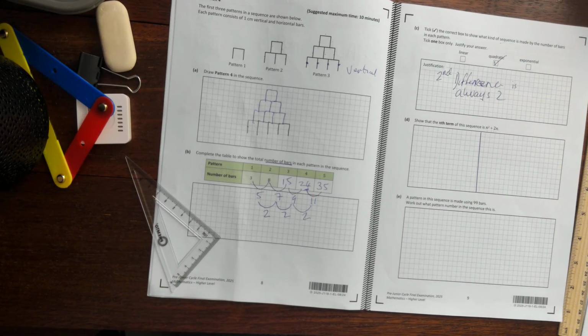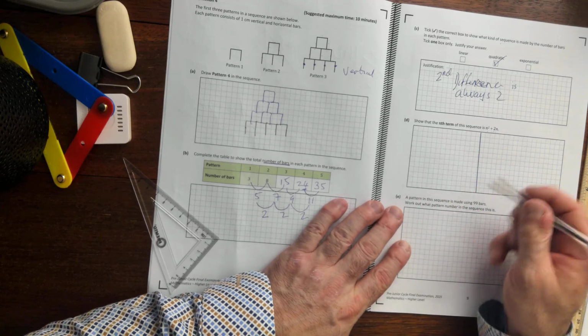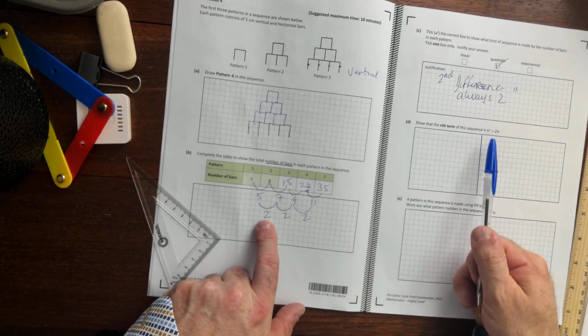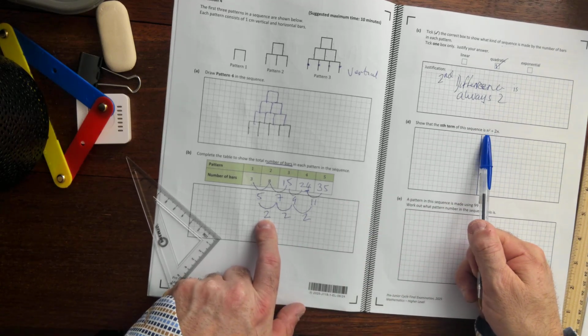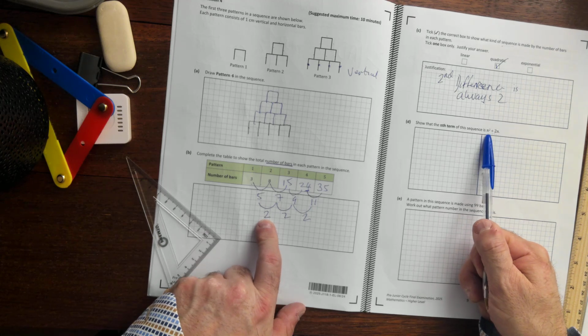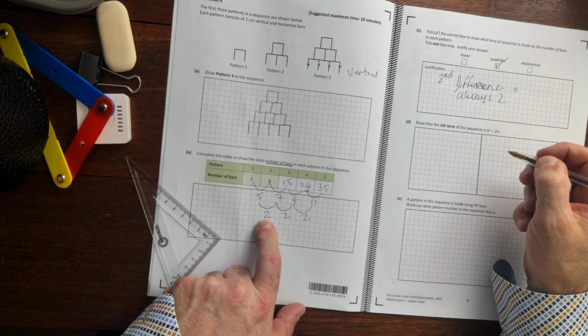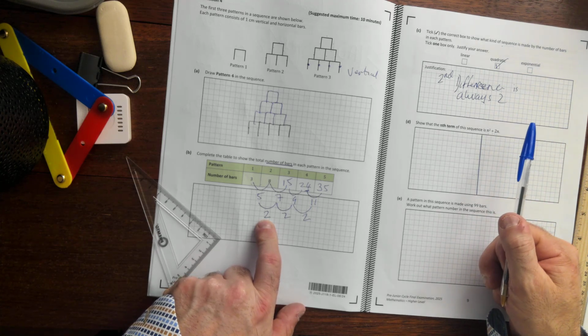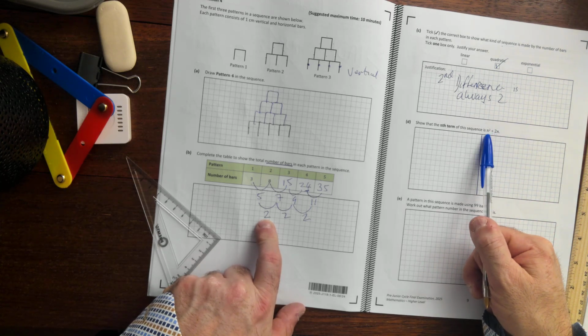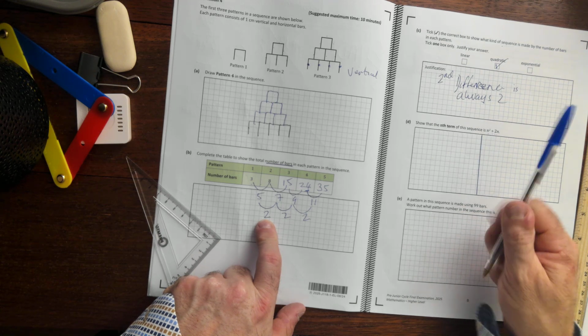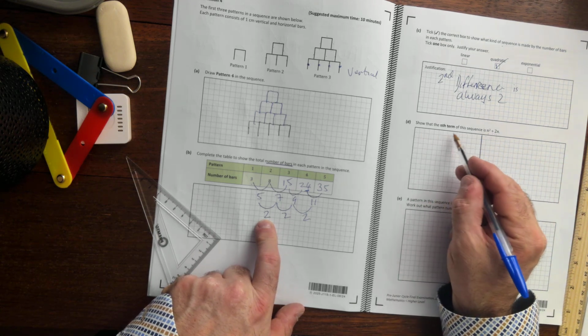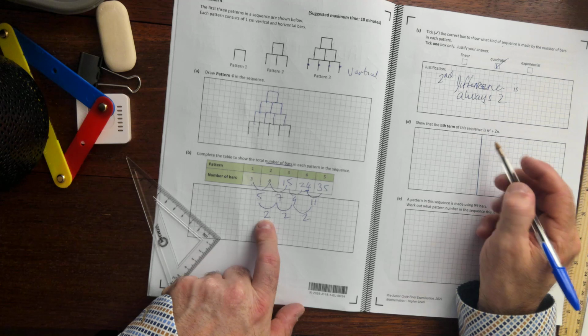Okay, so for that, first of all, they do tell us it's n squared. So the way we would have done this is we'd have said, well, they've shown that the nth term of the sequence is n squared plus 2n.